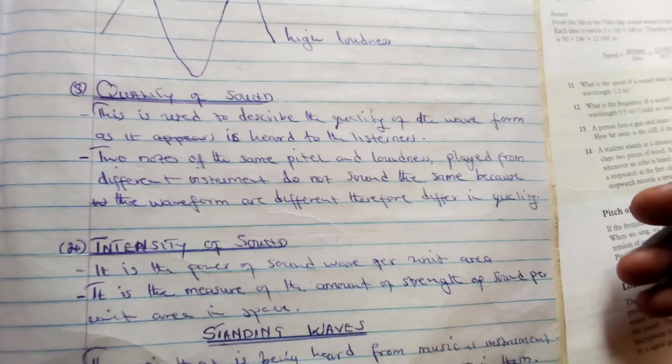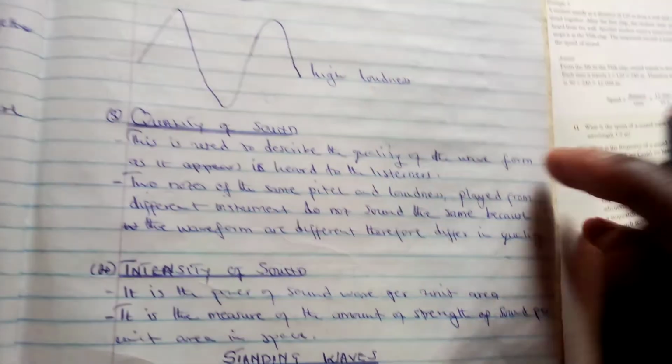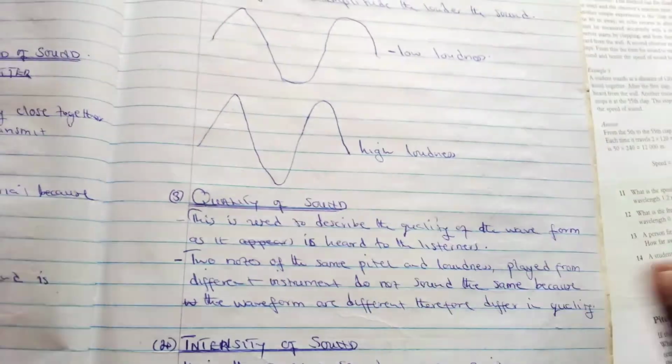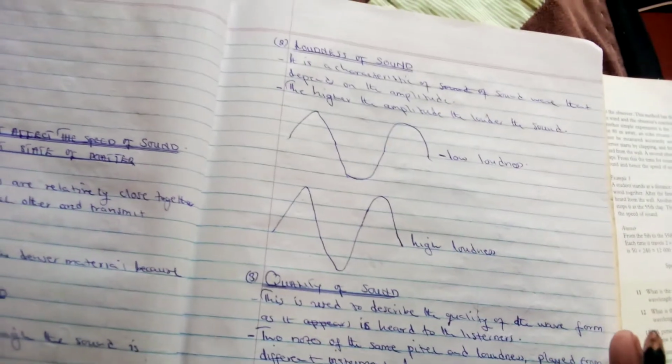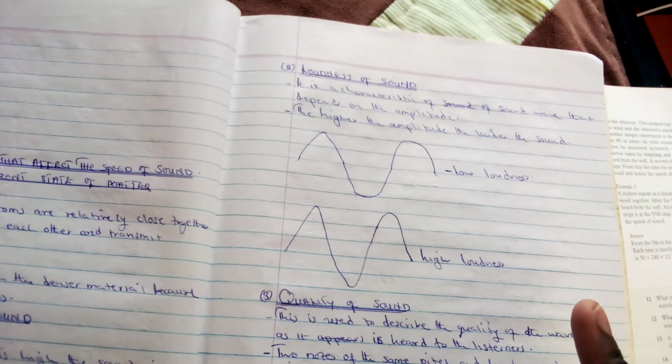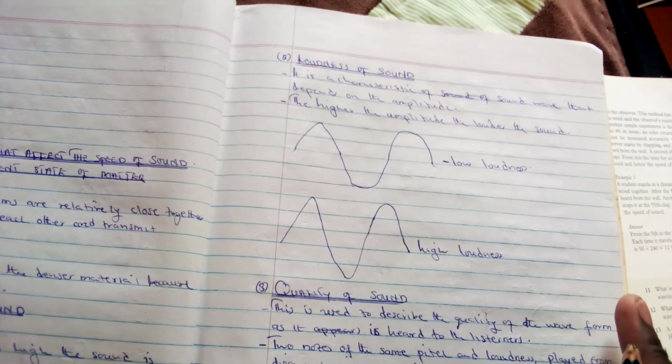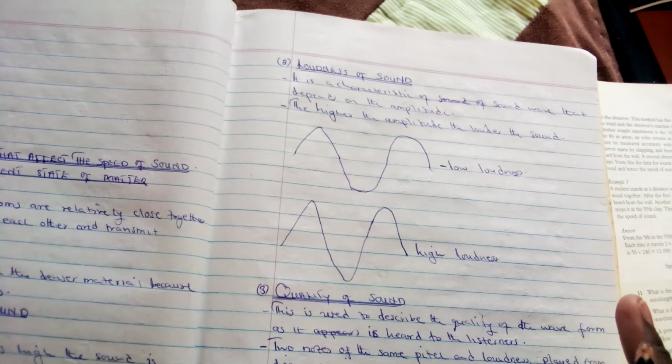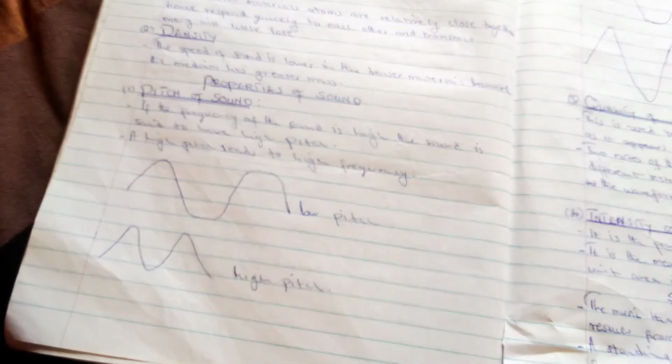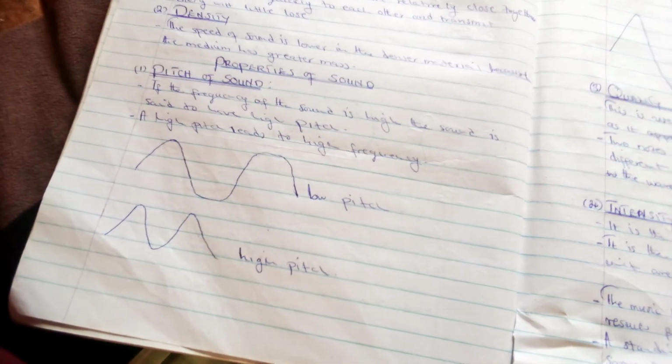So basically, these are the characteristics of sound. One, quality of sound. Two, loudness of sound. Remember that loudness depends on amplitude. Then the other one is pitch, which depends on frequency.